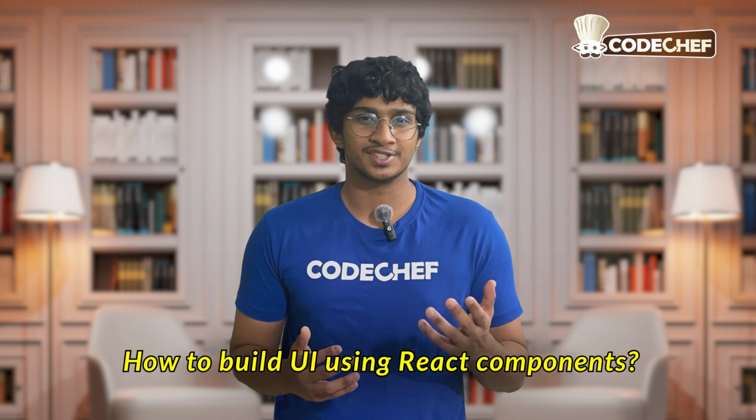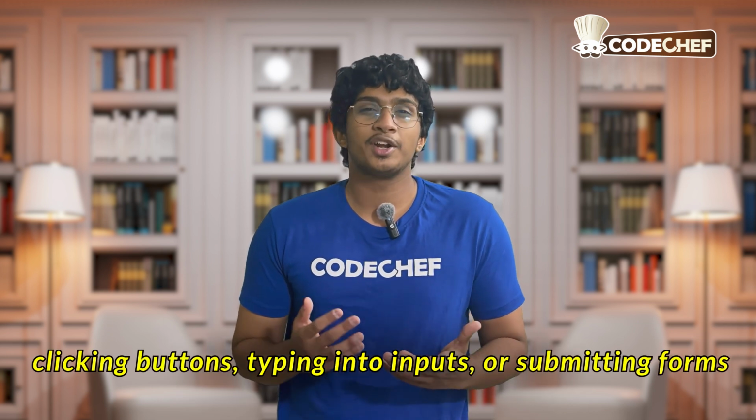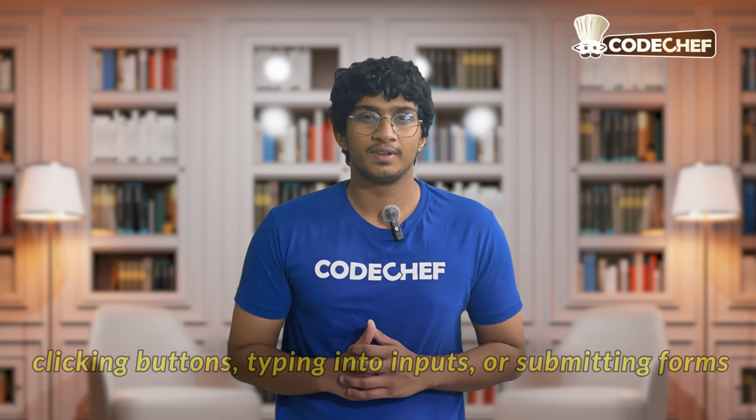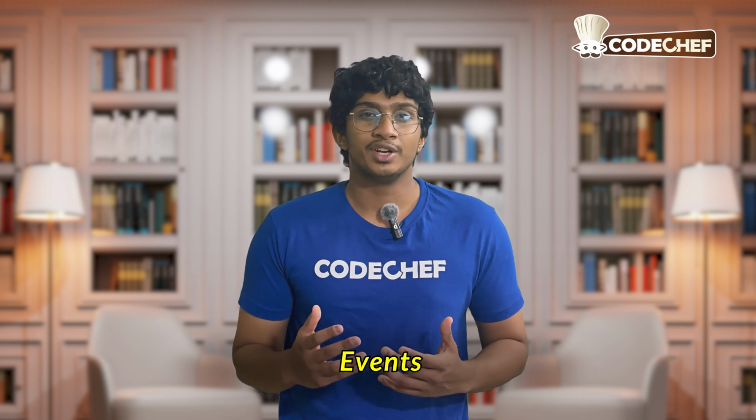So far, you've learned about how you can make user interfaces using React components. But to truly make your user interface useful, users should be able to interact with it, whether it's clicking on buttons, typing into inputs, or submitting forms. React handles these user interactions in the form of events. Events allow your application to listen to user interactions and update your UI in a more clean and efficient way.